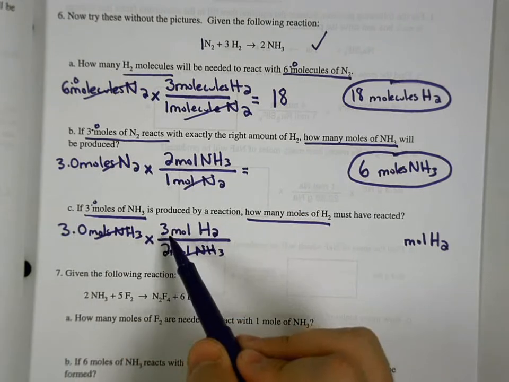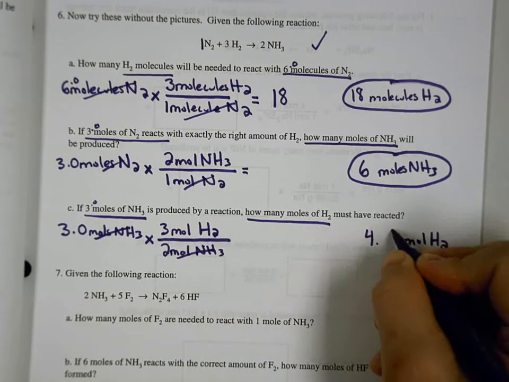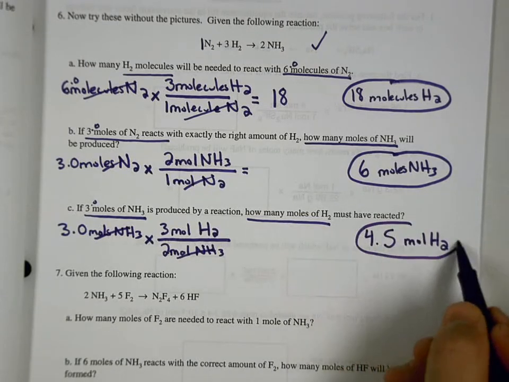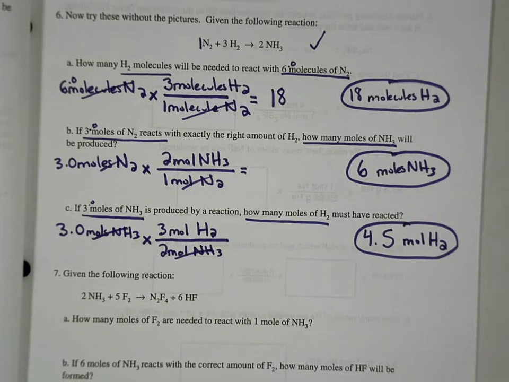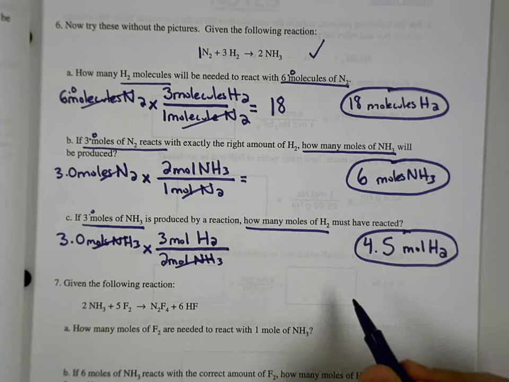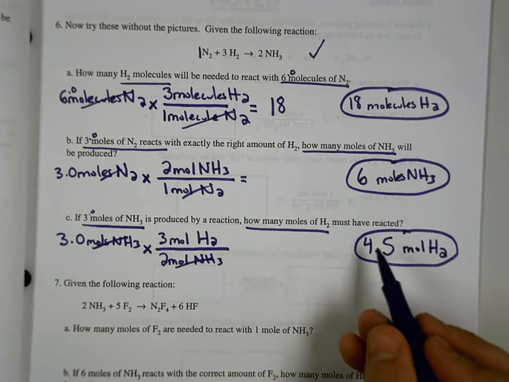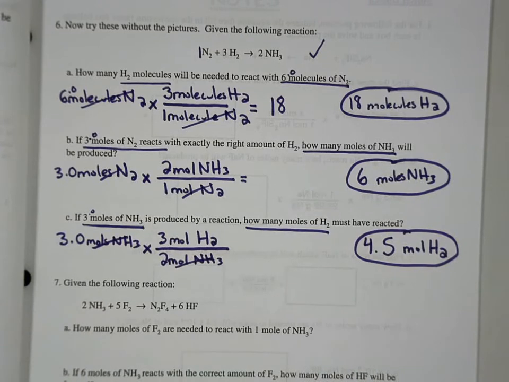So 3 times 3 divided by 2, and we get 4.5 moles of H2. Now, although we can't have half a molecule, we can have half of a mole. So we can get decimals for any answer involving moles or grams.